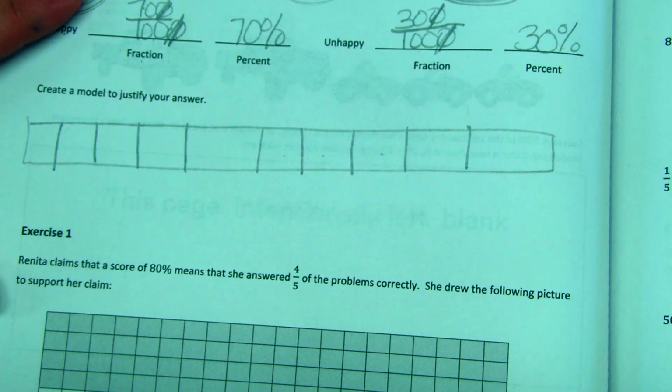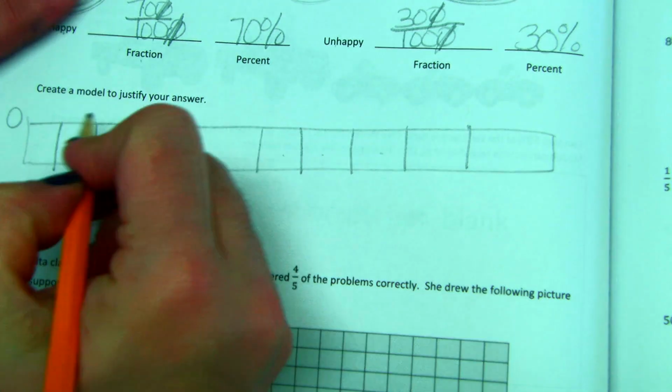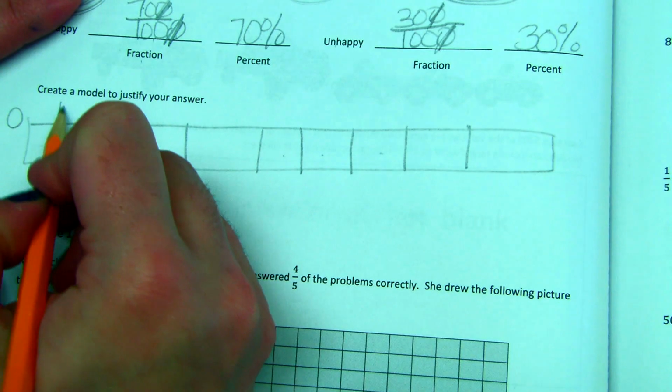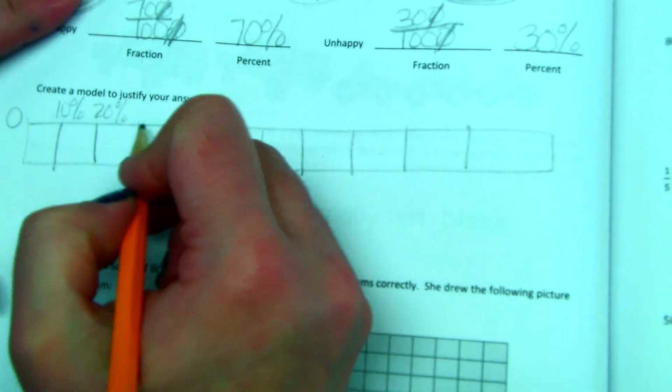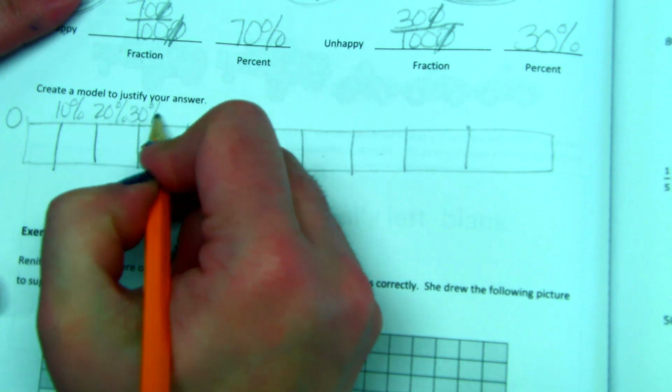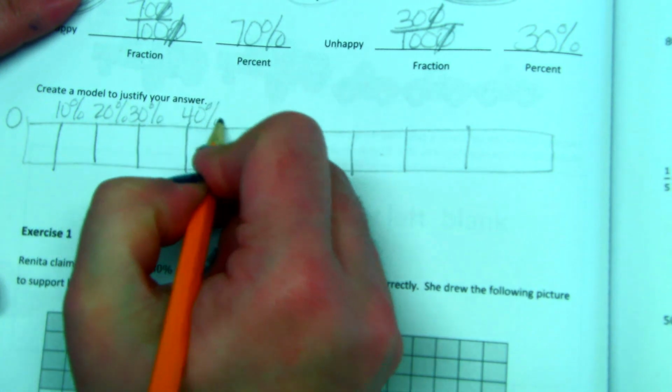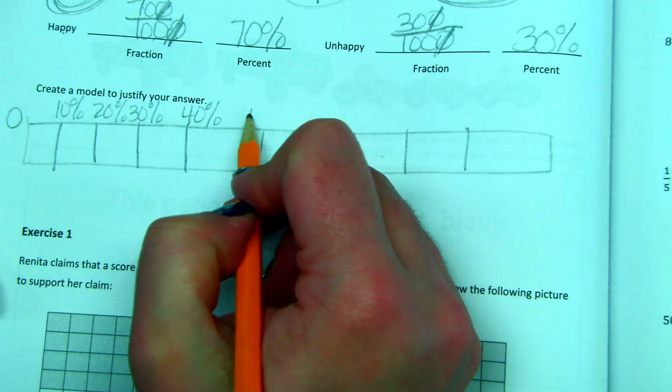So we're going to do this, but we're going to almost make it look like a double number line at the same time. Okay, so on the top, we're going to put the percents, 10%, 20%, 30%, and so on, until we get to 100%.